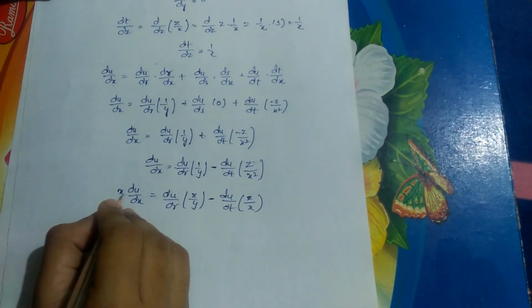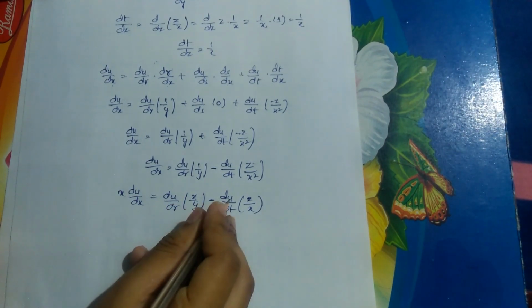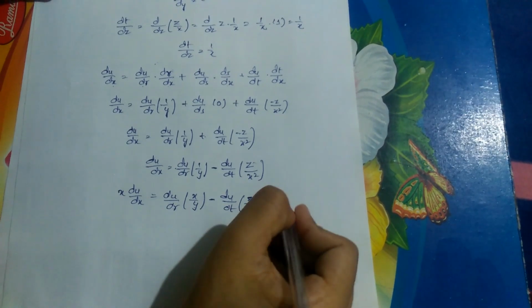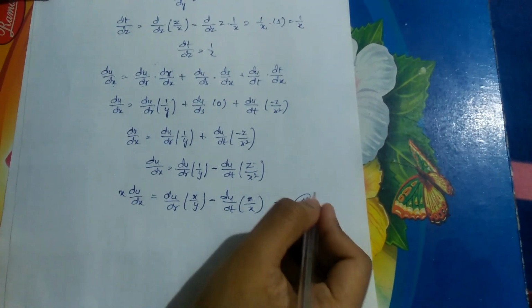So this is x into ∂u/∂x, that is ∂u/∂r of x by y minus ∂u/∂t of z by x. Let it be equation number 1.